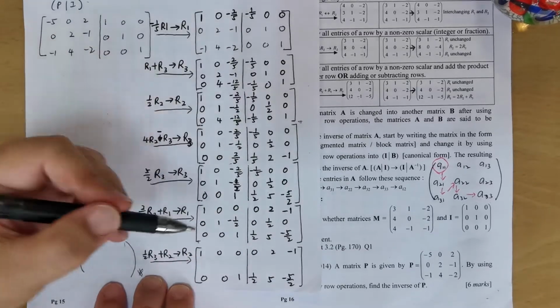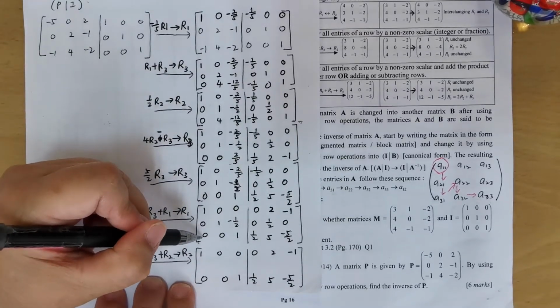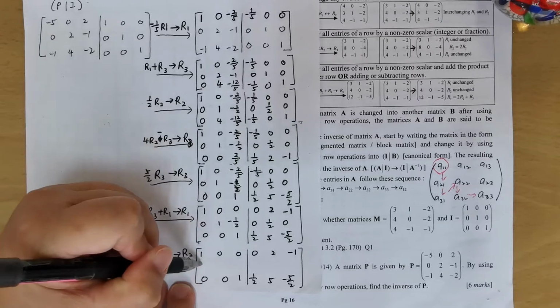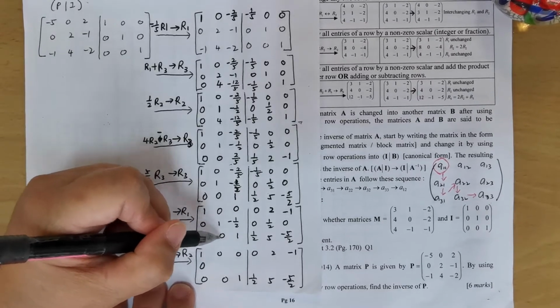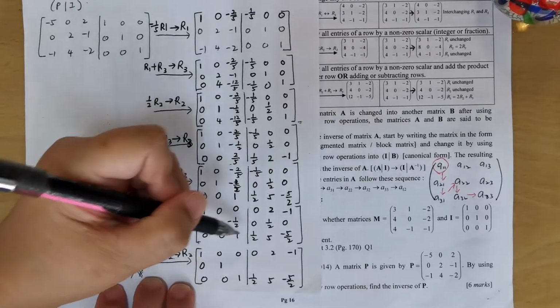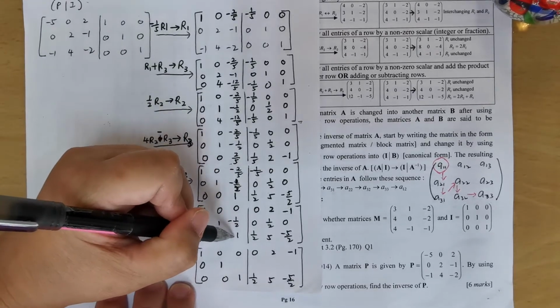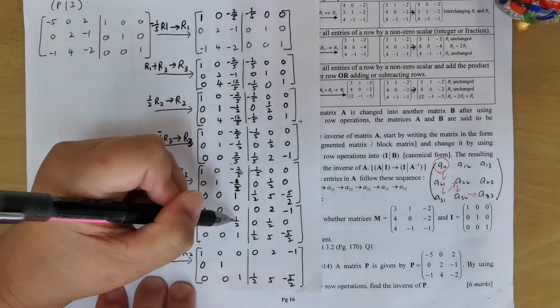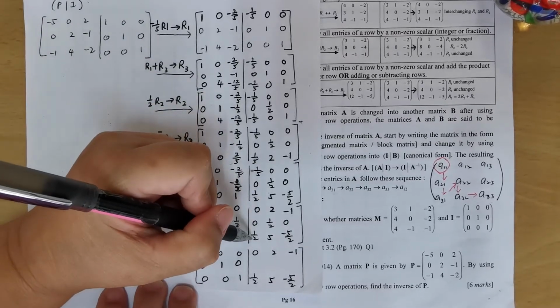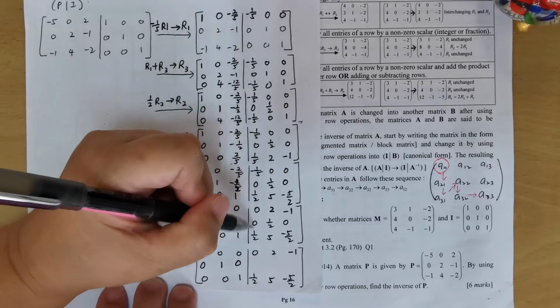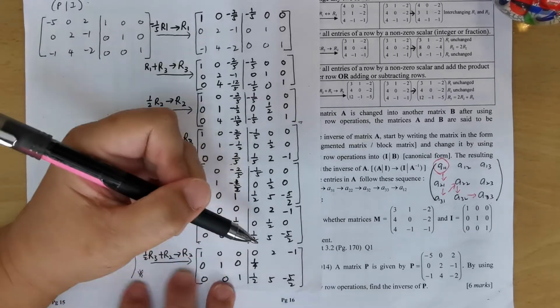Alright? So this one multiply 1 over 2, 0. 0 plus 0, still 0. This one multiply 1 over 2, 0. 0 plus 1, 1. This one multiply 1 over 2. So 1 over 2. 1 over 2 plus negative 1 over 2, 0. Yes. So this one multiply 1 over 2 is 1 over 4. 1 over 4 plus 0, 1 over 4.